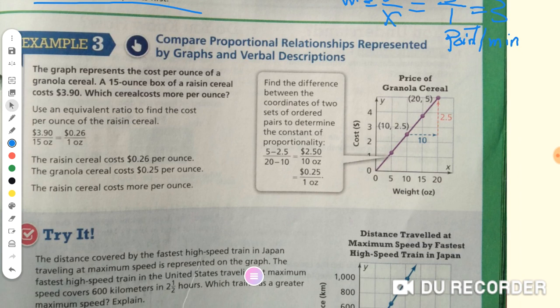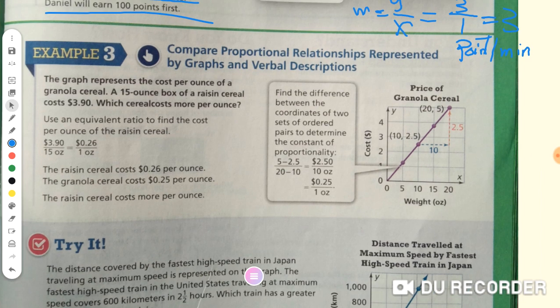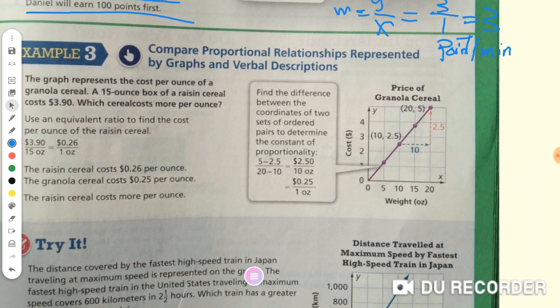Okay, another example, which compares a proportional relationship on a graph and a verbal description. He can make it the verbal way. Okay, the graph here represents the weight and the cost. So it's a relation between weight and cost. Sometimes it's hard to find the exact point on the graph here. The exact point may be 5, 10. I can't find it. This point is between 1 and 2. This point is between 2 and 3. I can't find the exact point.